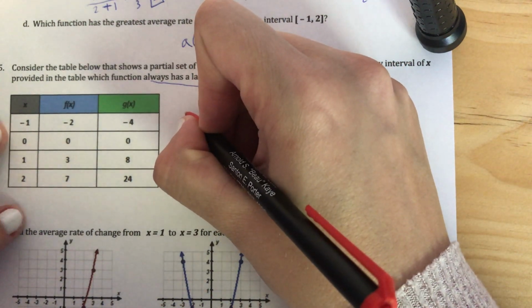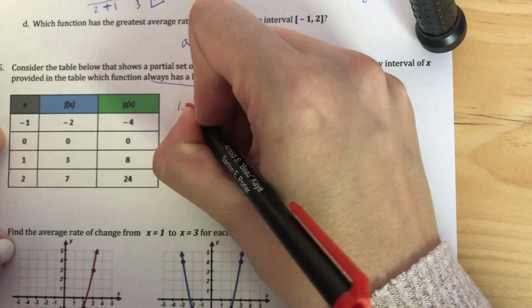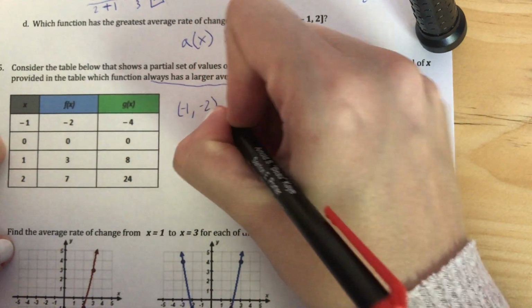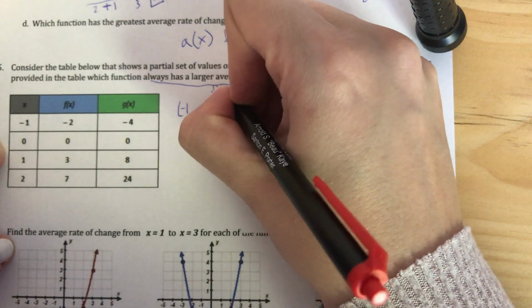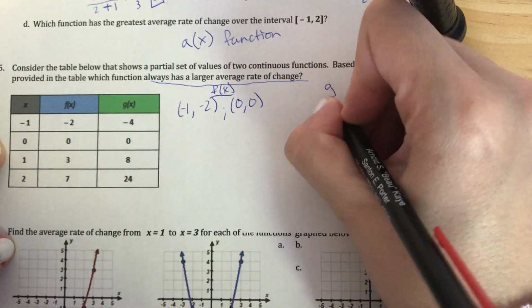We'll just find the interval between -1 and 0 first. So -1, -2 would be my first point, and 0, 0. So this is f of x, and this is g of x.